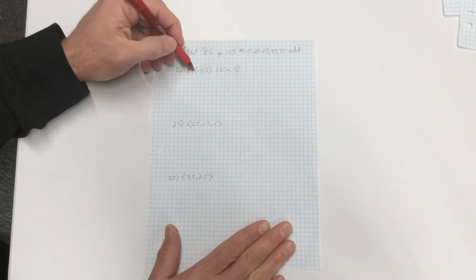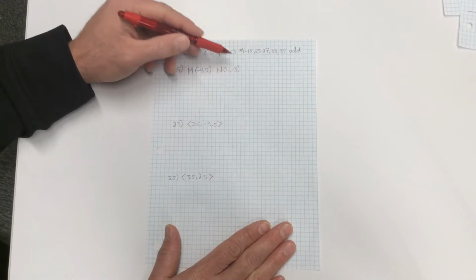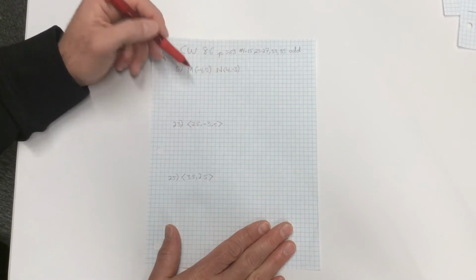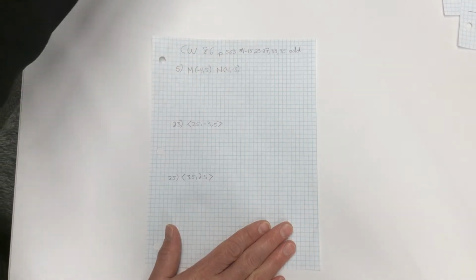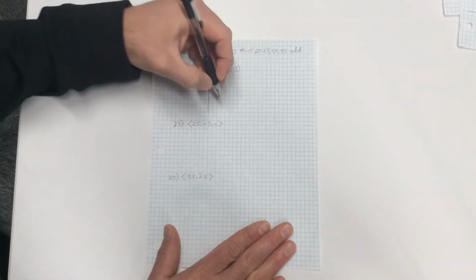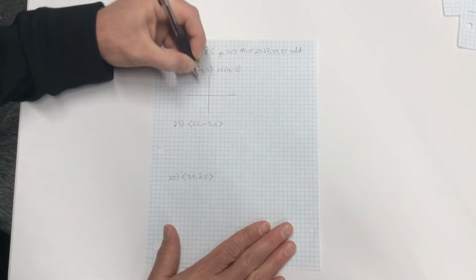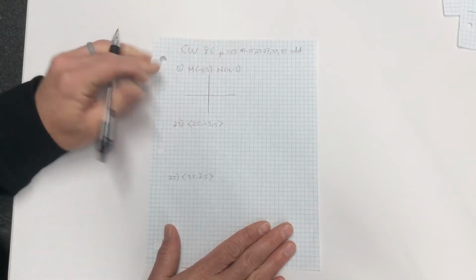And again, notice these are not vectors. They are coordinates because they're in parentheses. And so we're trying to find the one vector formed by these 2 points. So let's go ahead and start basically by drawing XY axis. You do not have to, I'll go over the quick way to do this at the end.